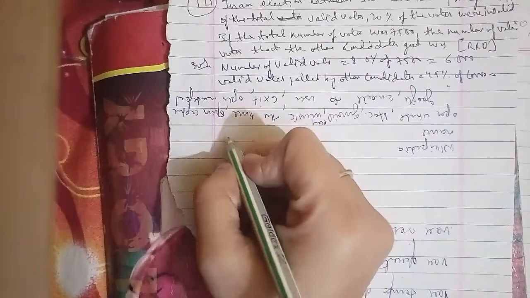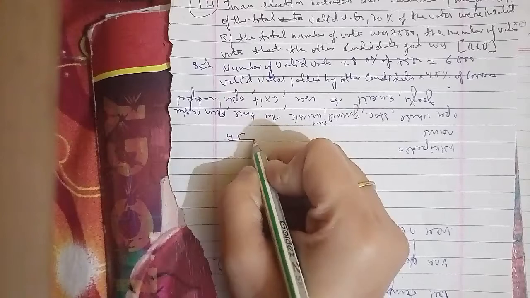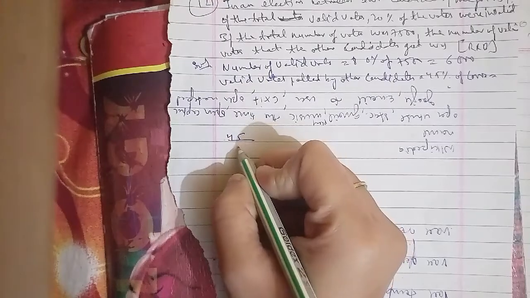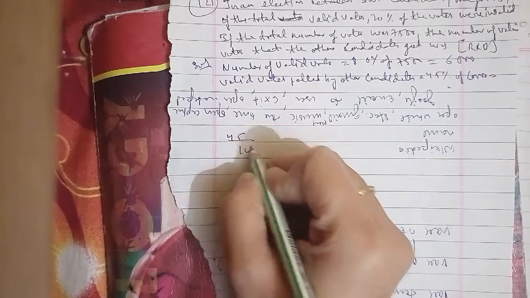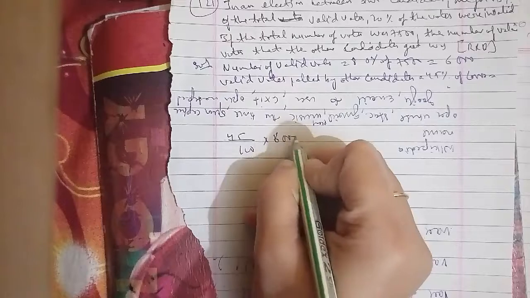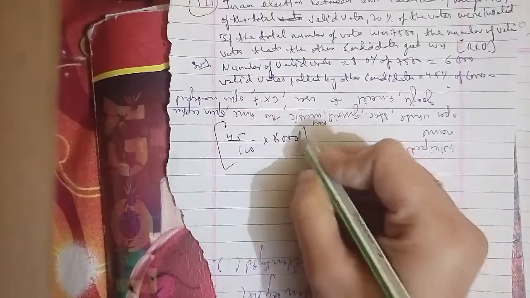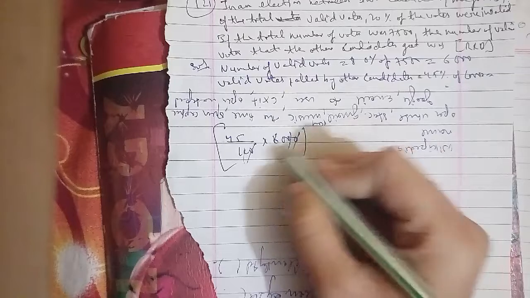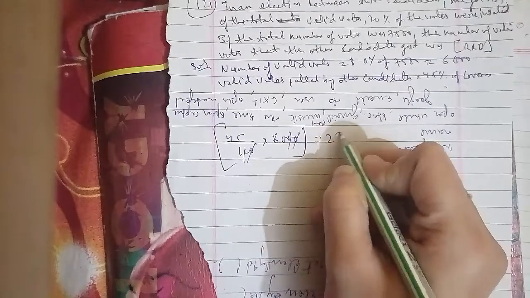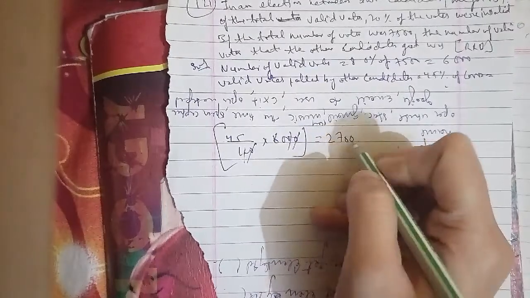That is 45/100 into 6000, and with the zeros cancelled it will be equal to 2700. That will be the right answer for this question as well.